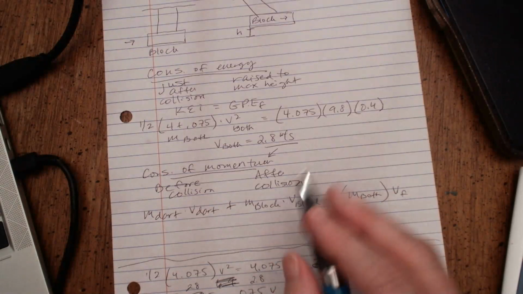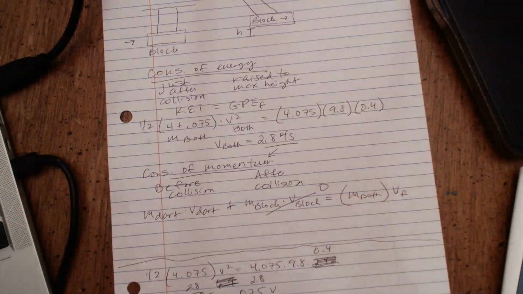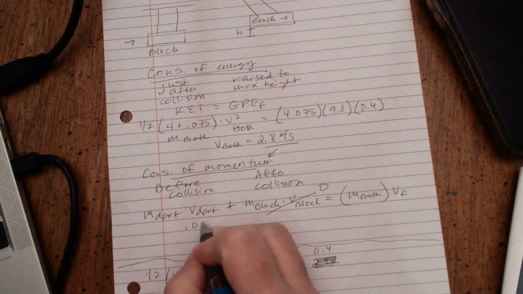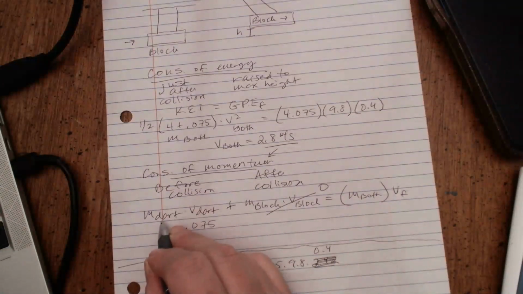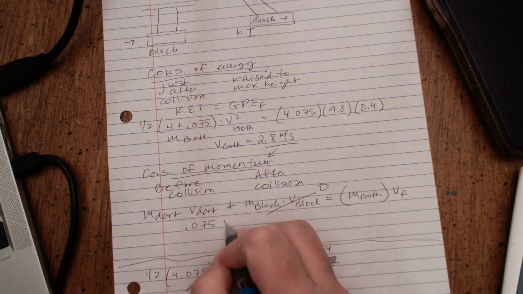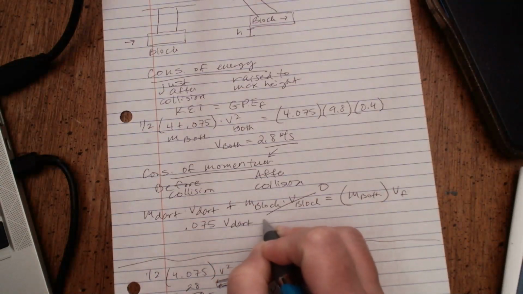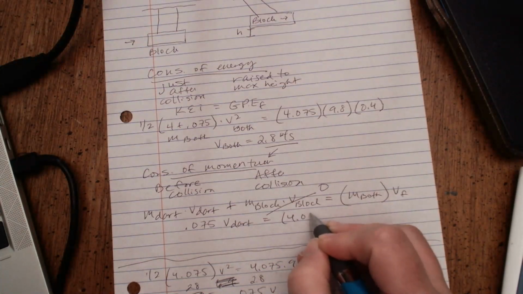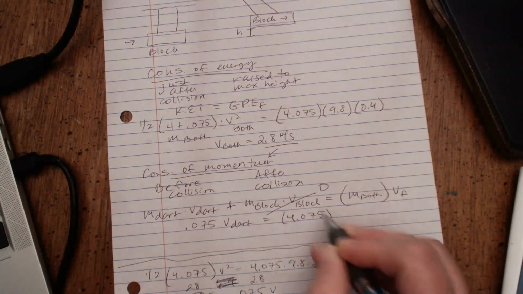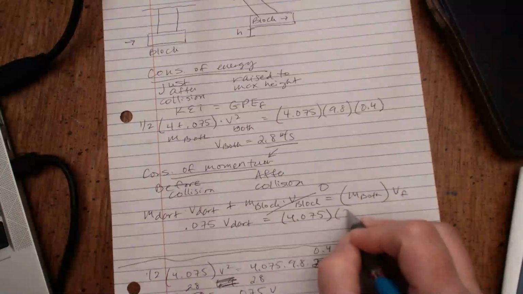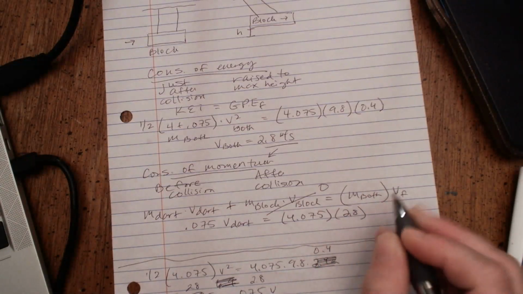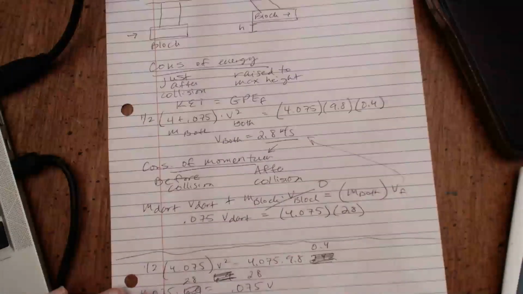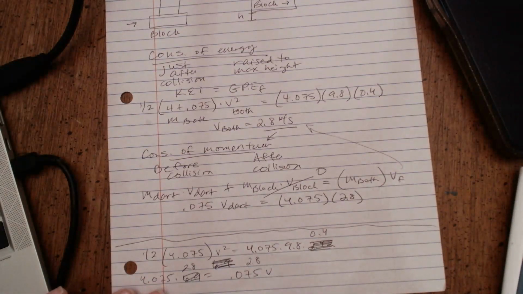The block starts off at rest, so we can call that 0. That's helpful. So we've got 0.075 kilograms for the mass of our dart. We're solving for its initial velocity, and that's equal to 4.075, which is my mass of both, times 2.8, which was my velocity I got up here from conservation of energy. That's my combined mass of both.